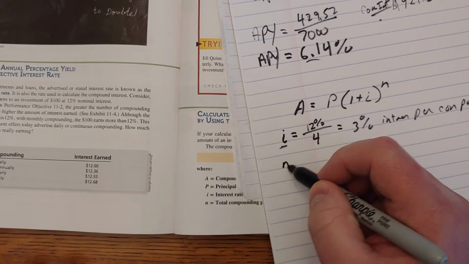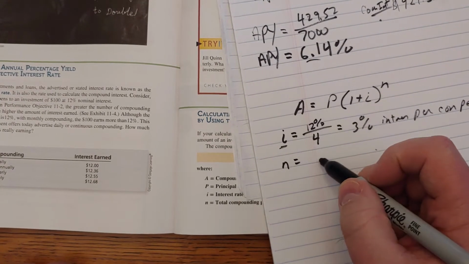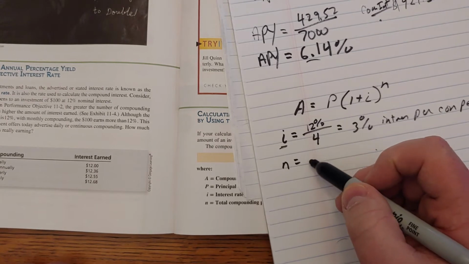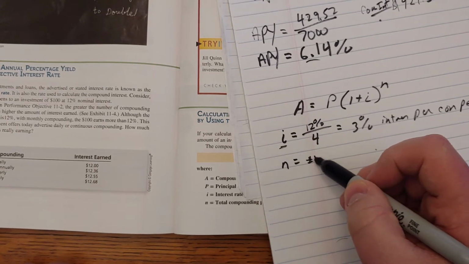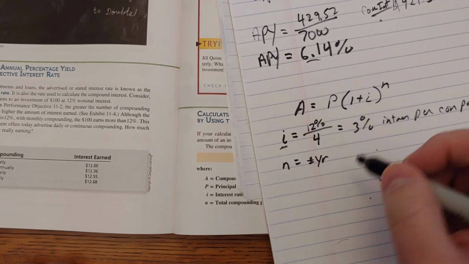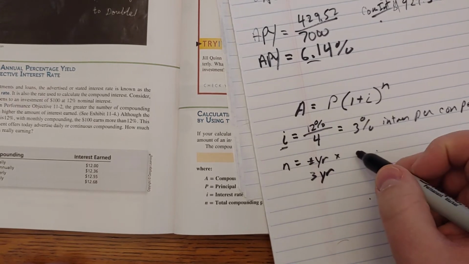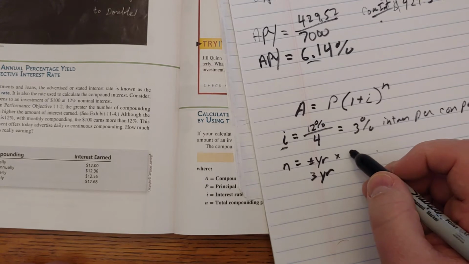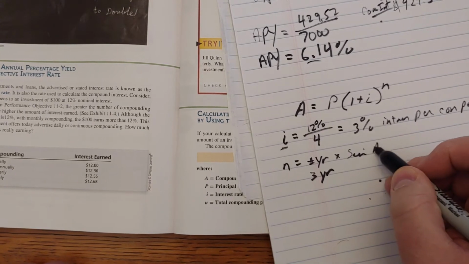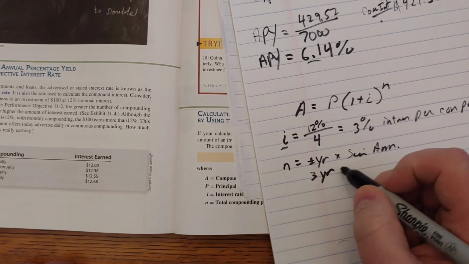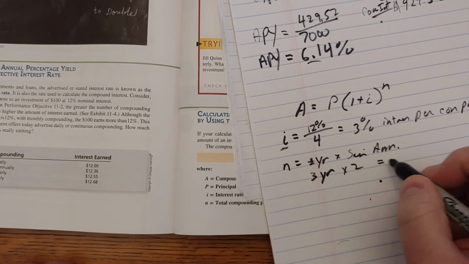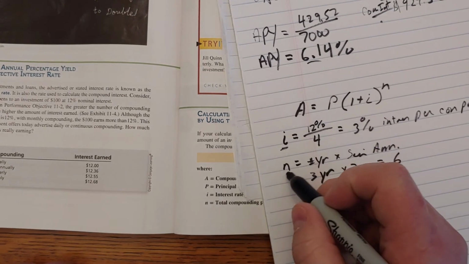And then the total compounding periods are the number of years. So let's say it's 3 years times how often per year. So if it's semi-annually, then we know that that's twice. So that should give us 6 total compounding periods.